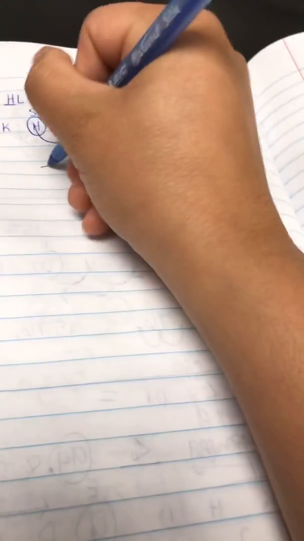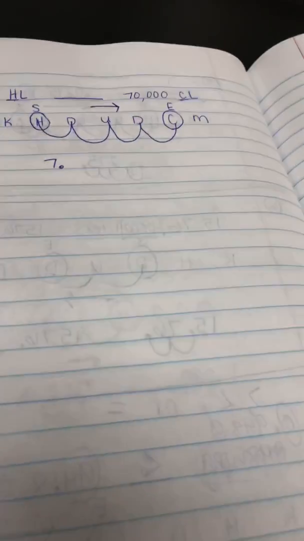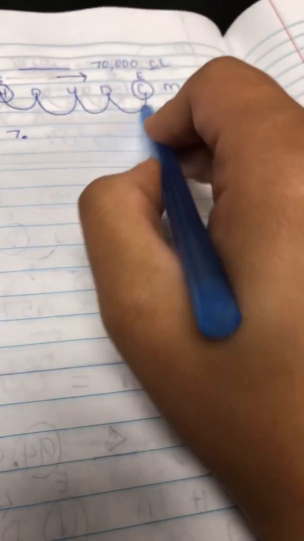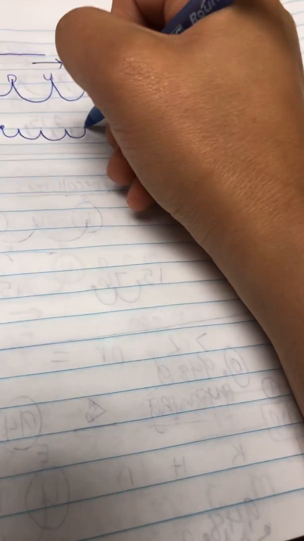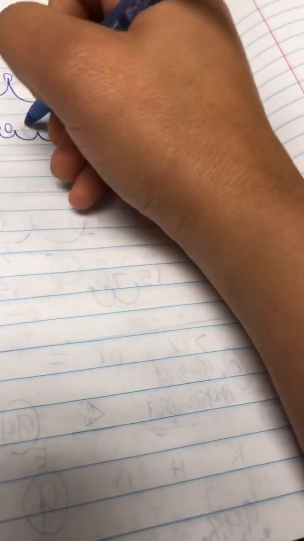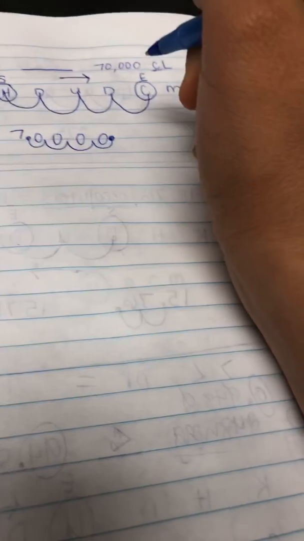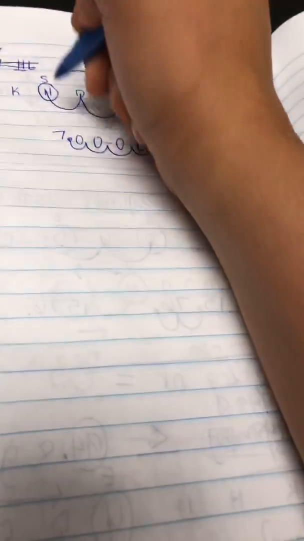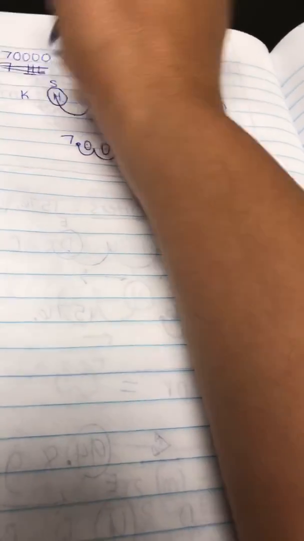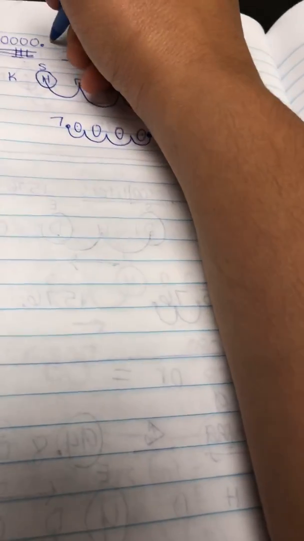So my number was 7, no decimal point. I'll stick it at the back. And I'm going to loop 1, 2, 3, 4 times to the right. Anywhere that you have extra empty loops, just plug zeros in there. So now the decimal point's at the end. I have a 7. Then I have 1, 2, 3, 4 zeros. And the decimal point's at the end. And we've now converted from hectoliters to centiliters.